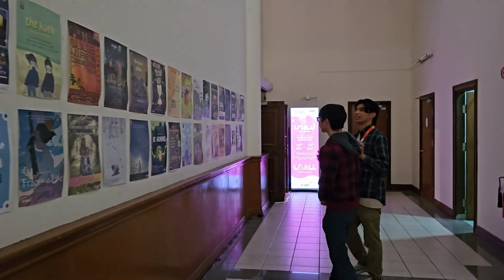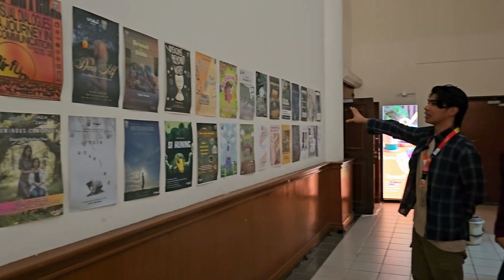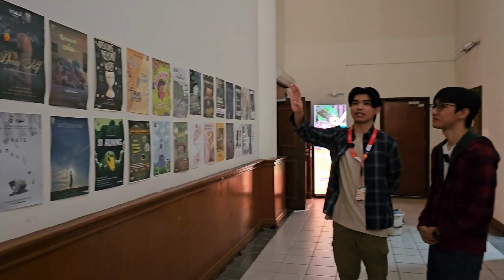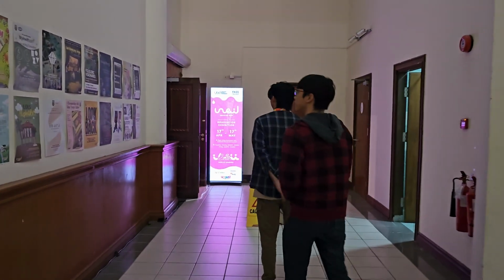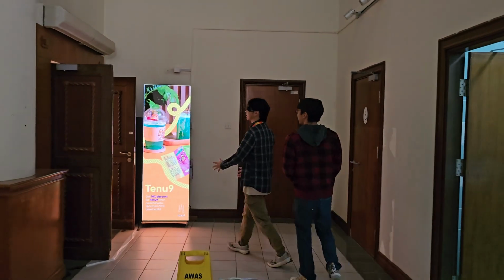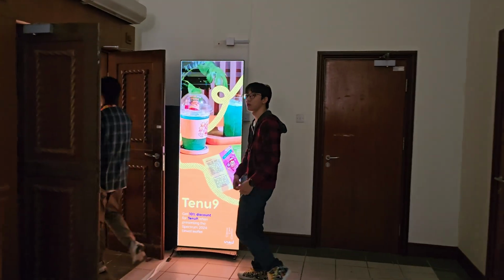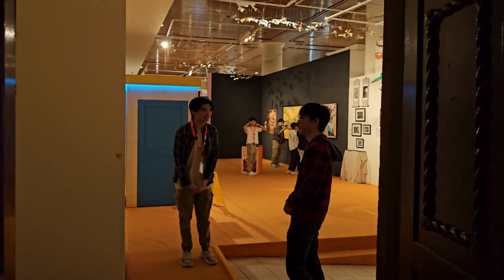So as you can see over here, these are all the posters that we have for every single one of the students' individual projects. These are what you can expect to see later on inside. Ta-da! Welcome to UBD Spectrum Unveil.